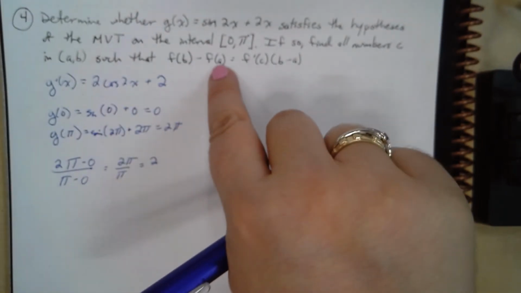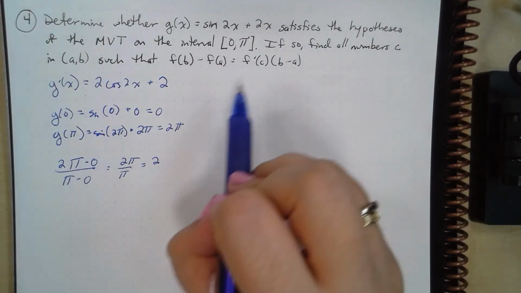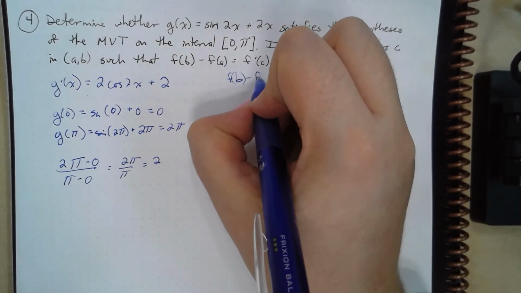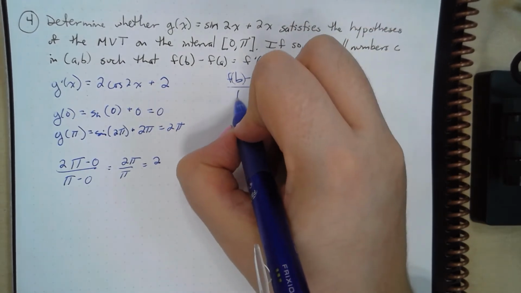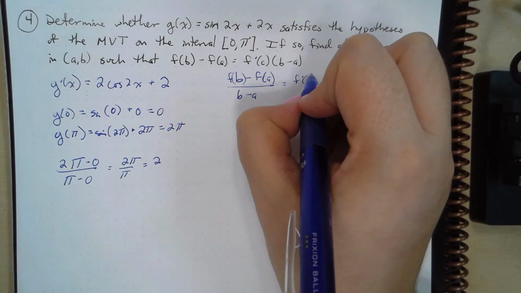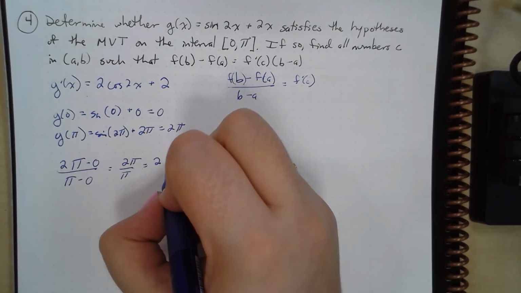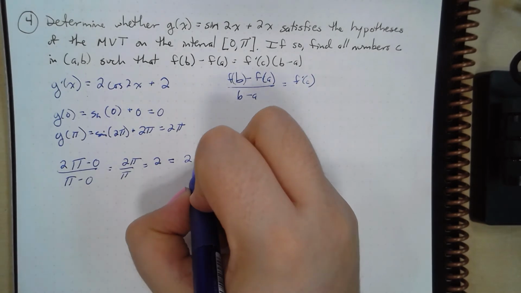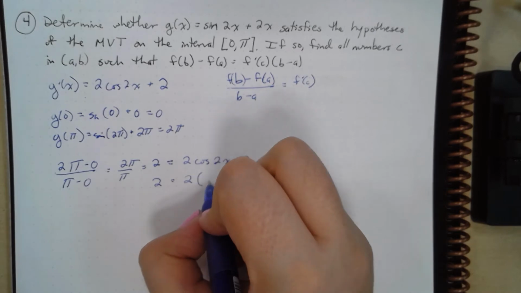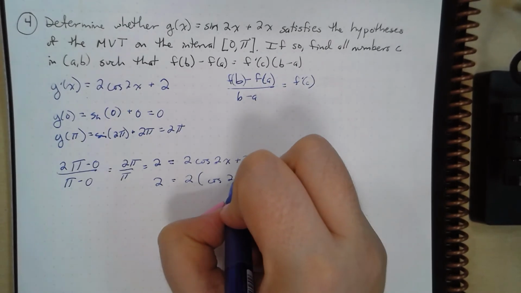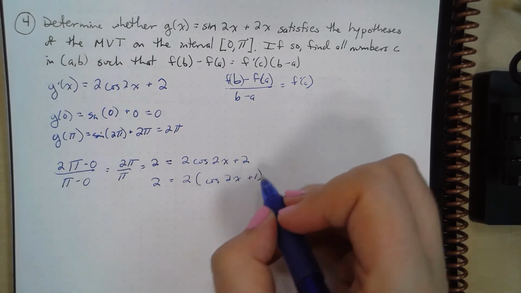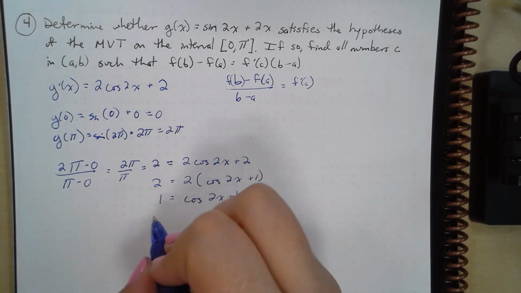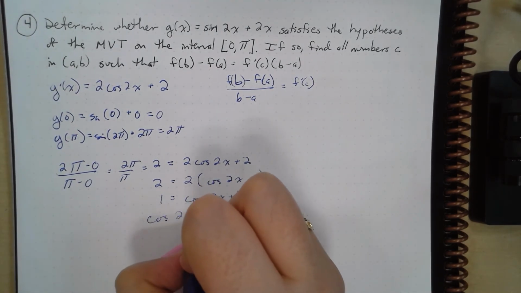And this should be equal to, right? So that is that f of b minus f of a should be equal to, and actually, if I rewrote this, f of b minus f of a over b minus a is equal to f prime of c, right? Well, what's f prime of c? Well, it's here. So this should be set equal to 2 cosine of 2x plus 2. Or I could rewrite this as 2 is equal to 2 times cosine of 2x plus 1. Okay? So I divide by 2. I get 1 is equal to the cosine of 2x plus 1. I subtract. I get the cosine of 2x is equal to 0.